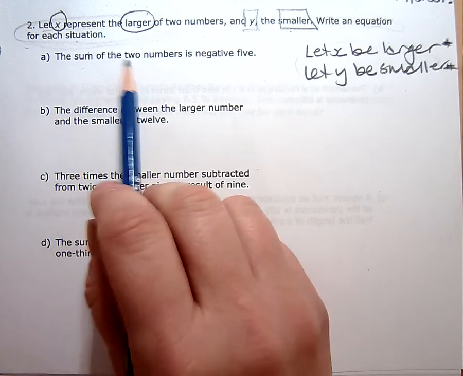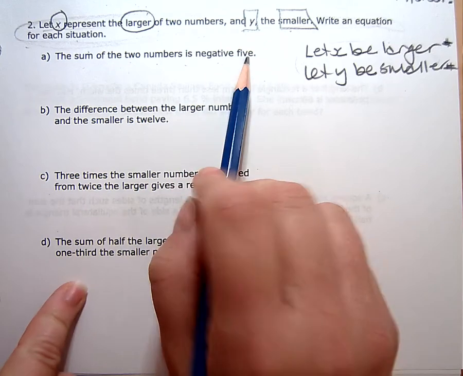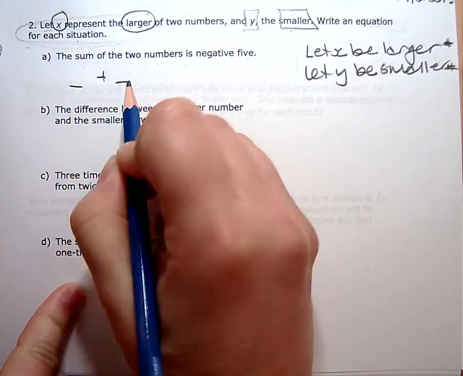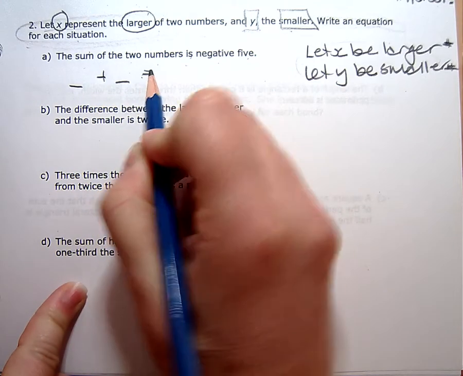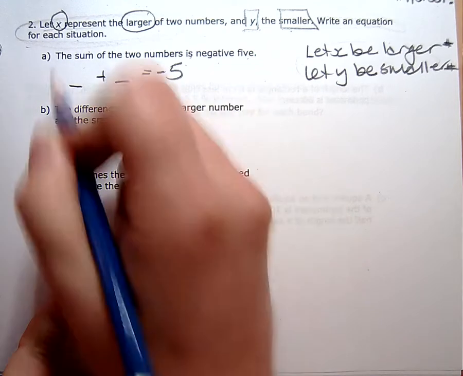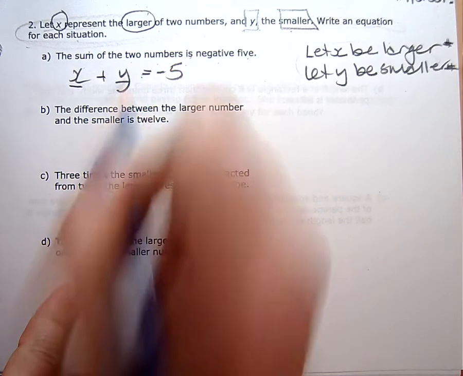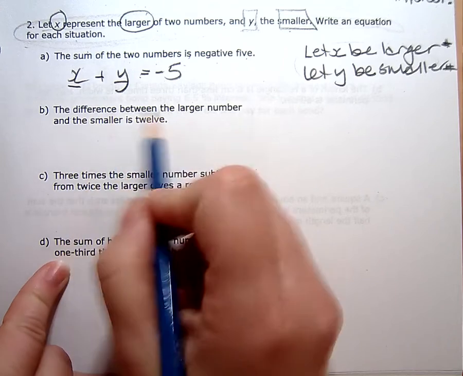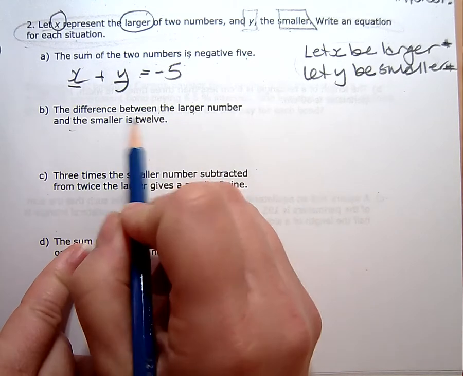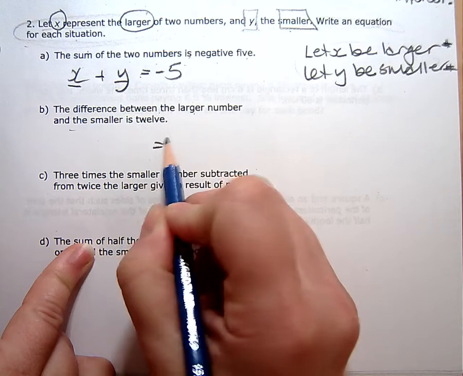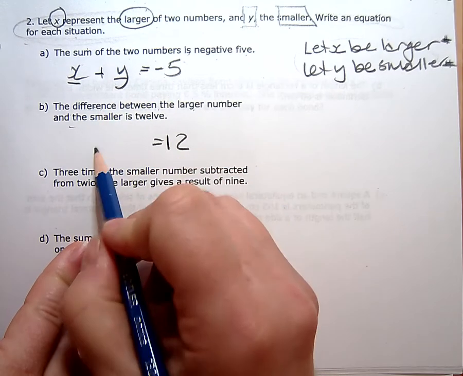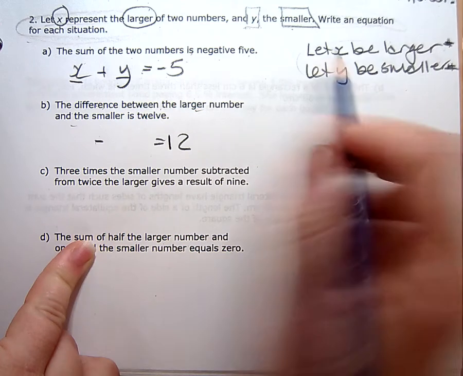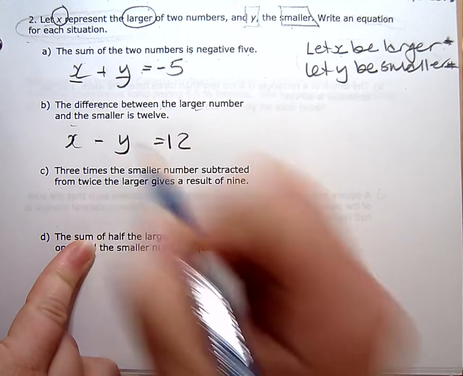Okay, so now let's take a look here. The sum of the two numbers is -5. So we know sum means adding. We're going to add two numbers, and it's going to be -5, and the two numbers are, of course, x and y. So x plus y equals -5. The difference between the larger and the smaller is 12. So we know is 12 is this, and then difference is minus, and then we have larger, which is x, minus smaller, which is y.